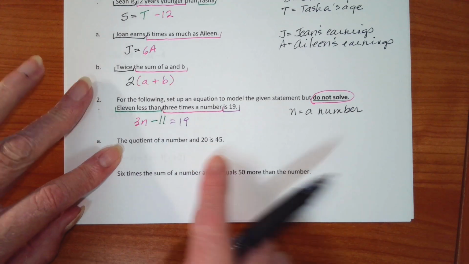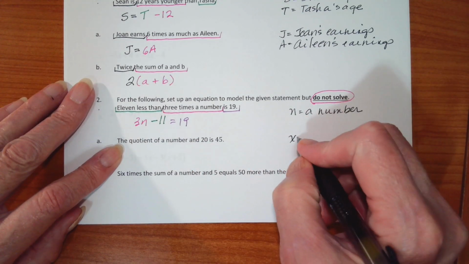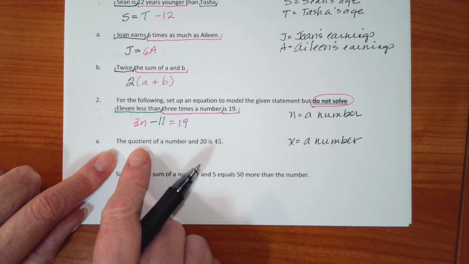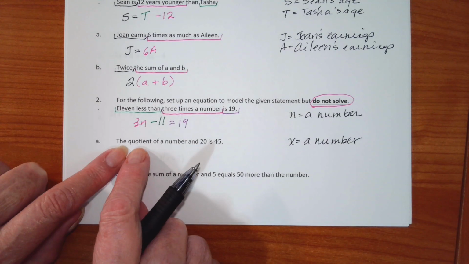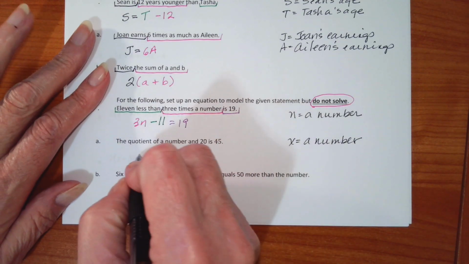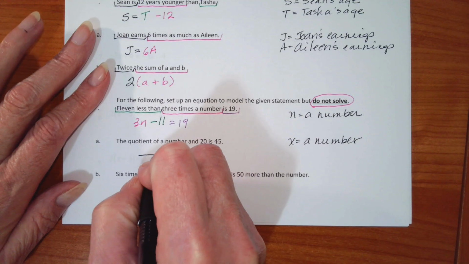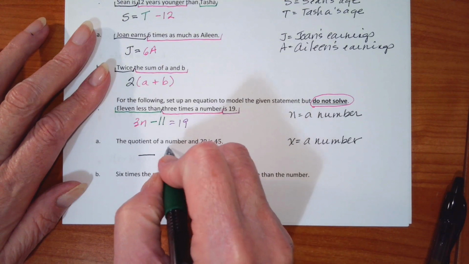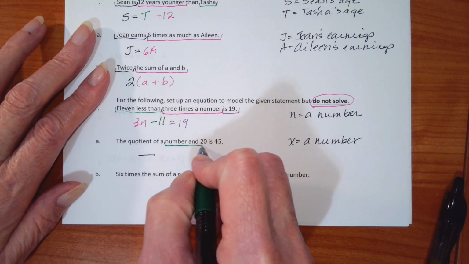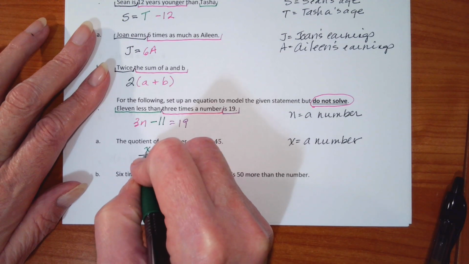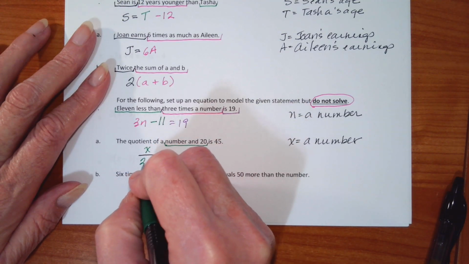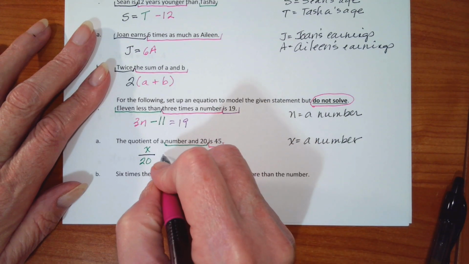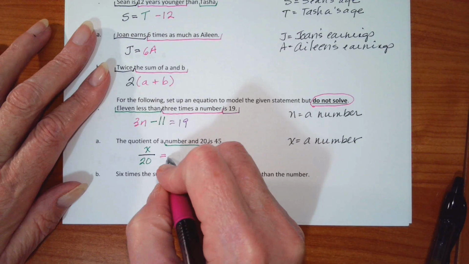Okay, the quotient of a number and 20 is 45. So this time let's let x equal a number. So the quotient, remember that a quotient is the result of division. So a quotient, I'm going to put a fraction bar. The quotient of a number and 20 means I'm going to take a number divided by 20 is 45. Is equals 45.